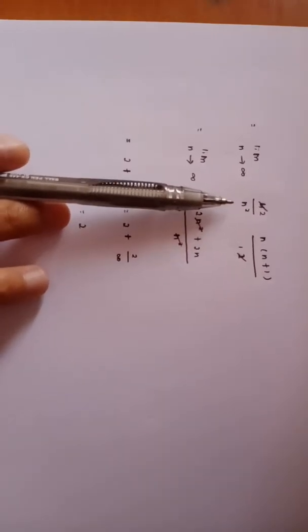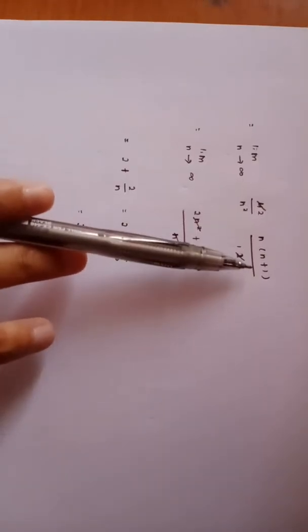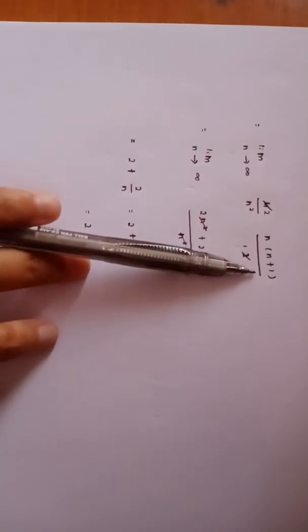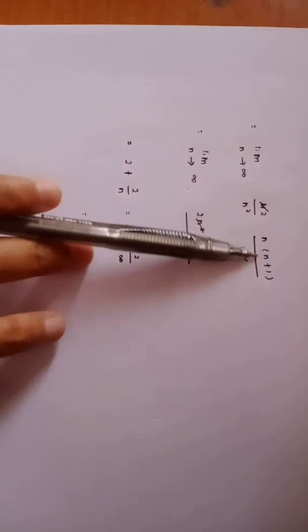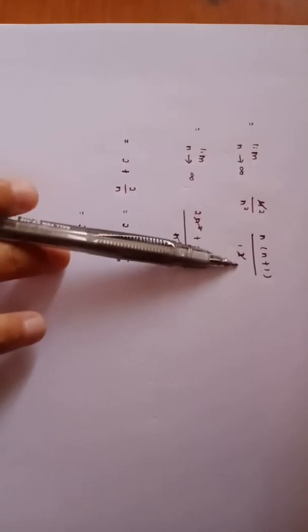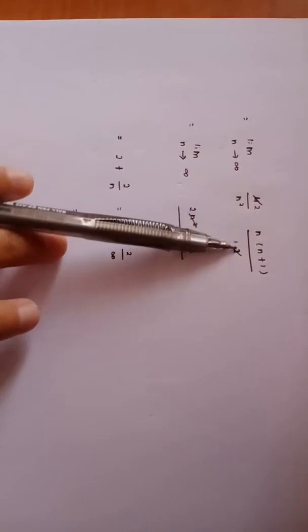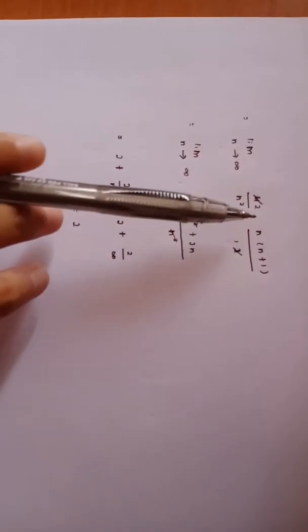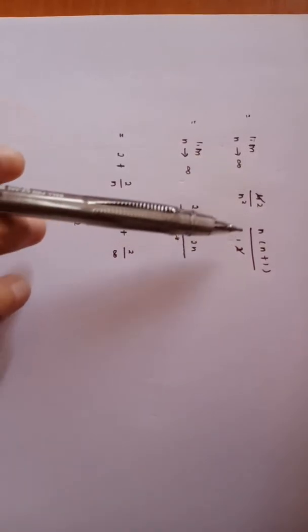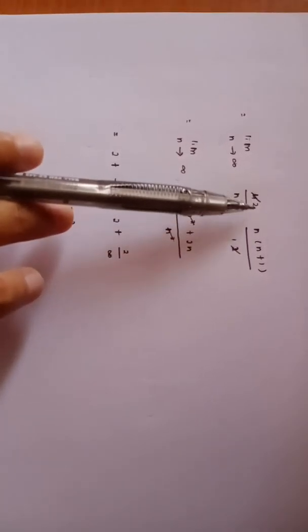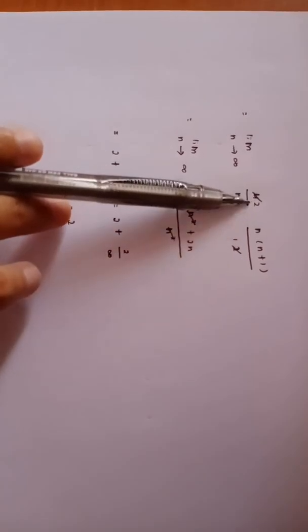Okay, so we simplify it, where the sum of i will be substituted with n times (n plus 1) over 2. So when we multiply it, it will be cancelled, and the 4 with the 2 will be cancelled, 2 with 1.